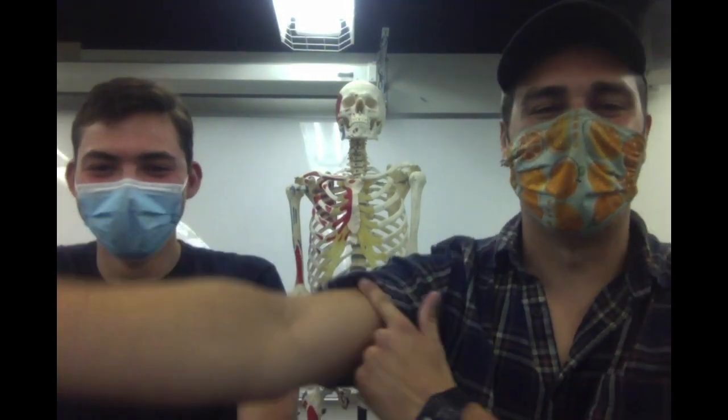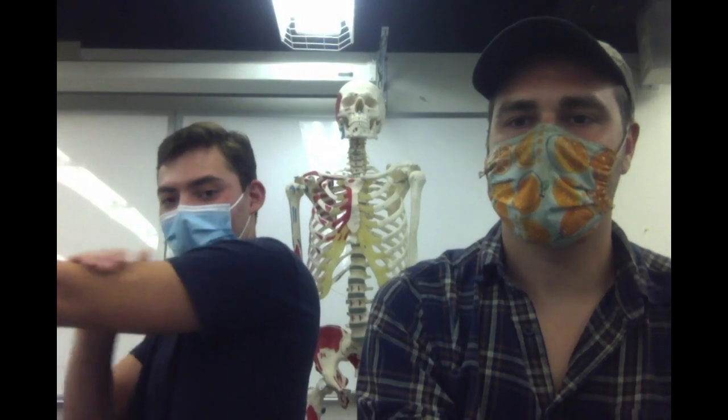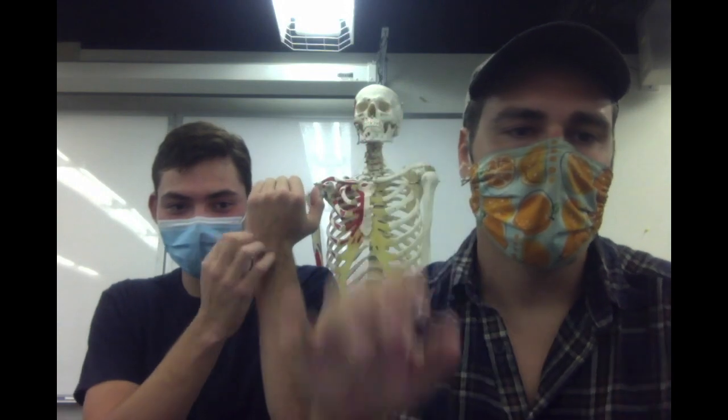Next we have the antebrachial. So ante means front. So brachial's right here. Antebrachial's going to be this one. Carpal. Carpal tunnel, right? Wrist. Palmar. Palm. Digital.